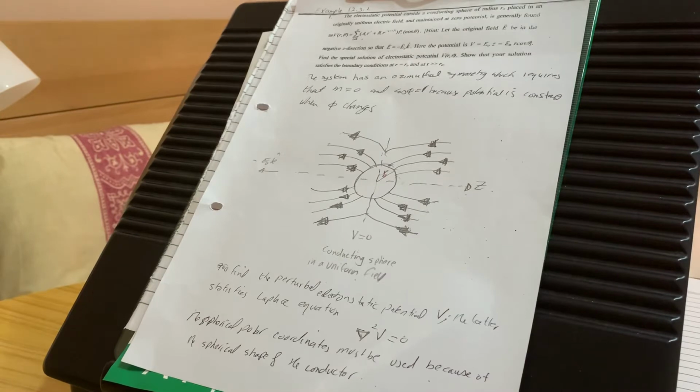To find the potential anywhere as a function of r and theta, we need to realize that this system has an azimuthal symmetry, which requires putting m equals 0 and cosine phi equal 1, because the potential is constant in phi. This condition simplifies the problem of the associated Legendre polynomial, which will be tackled later on, and reduces it to a problem of Legendre polynomials actually.